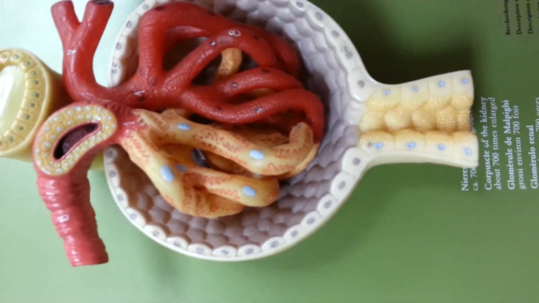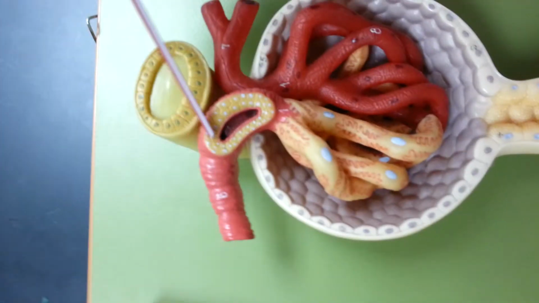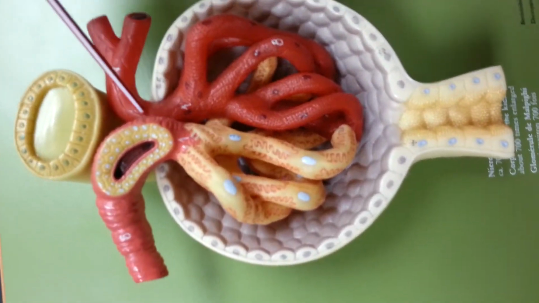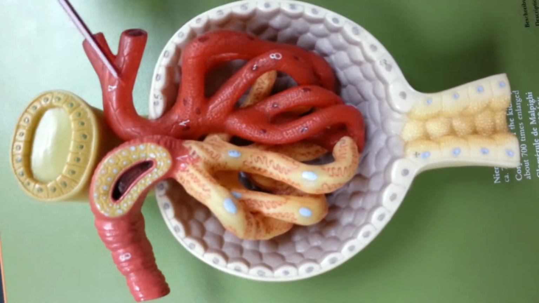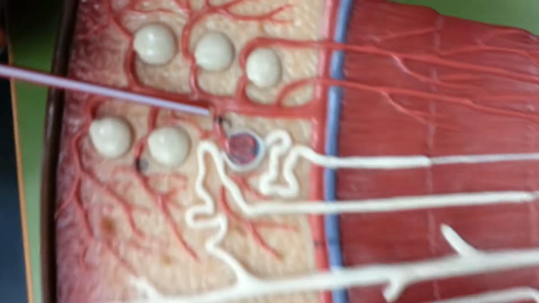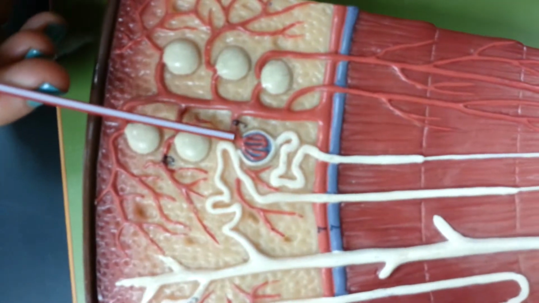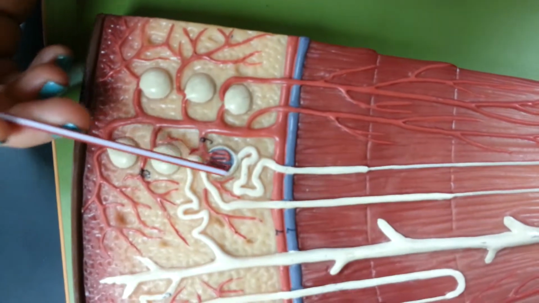In terms of the vasculature, you've got your afferent arteriole, which is on top here, coming into the glomerulus, and then you've got your efferent arteriole exiting. Over on this model, you can kind of see the little afferent arteriole branching into the glomerulus.